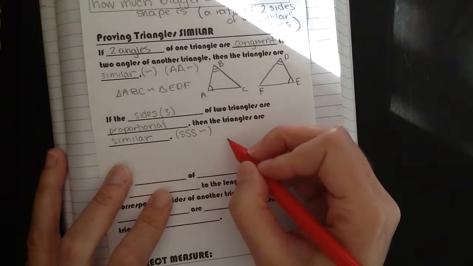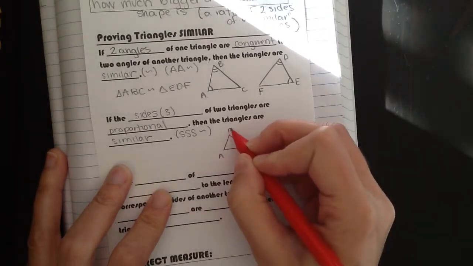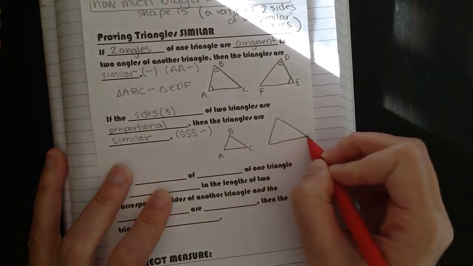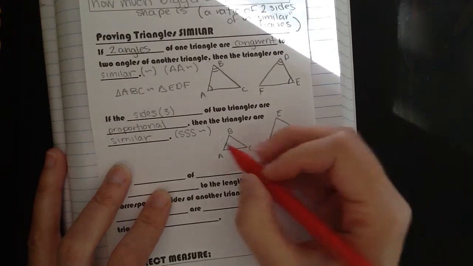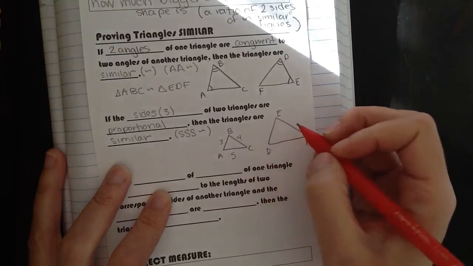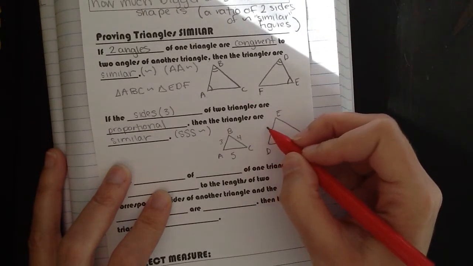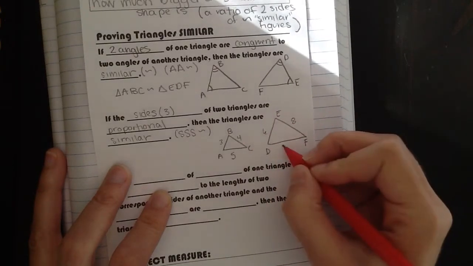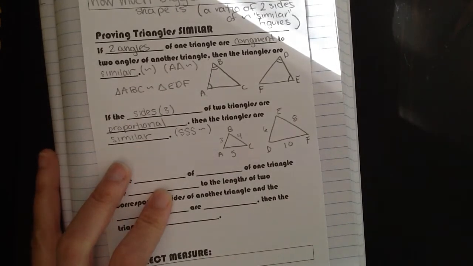So an example of that might look like I have triangle ABC over here, and then maybe triangle DEF over here. If I know that this triangle has sides 3, 4, and 5, and then this one over here is maybe, I don't know, 6, 8, and 10, well, that's really easy to see, hopefully, but we should check.